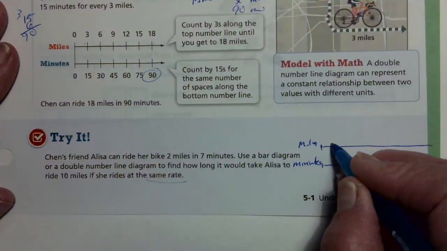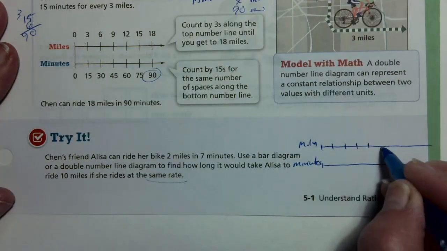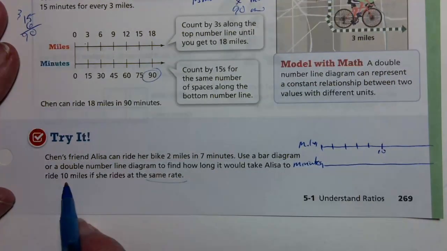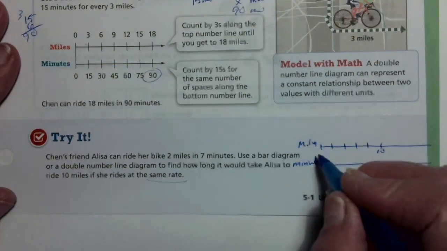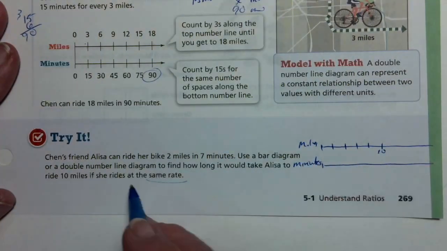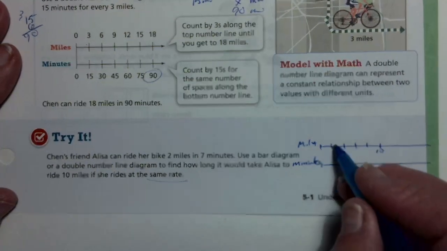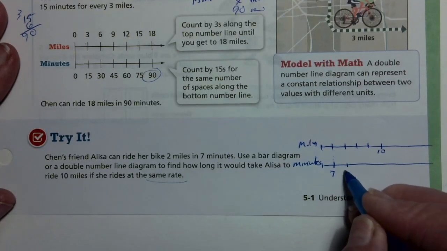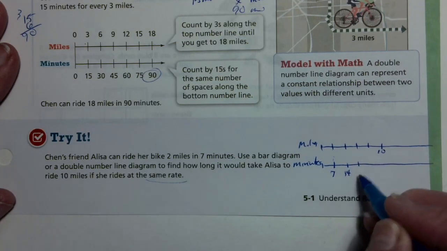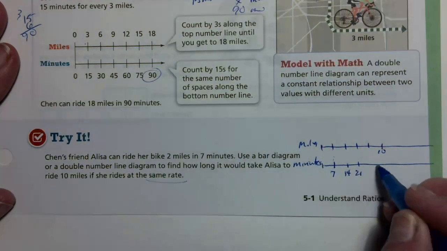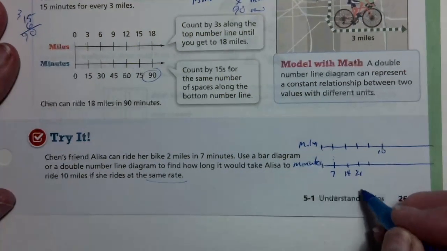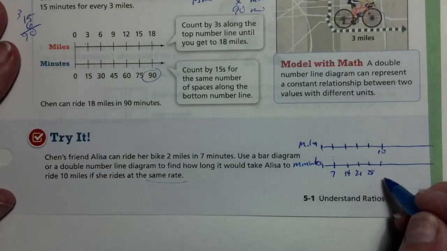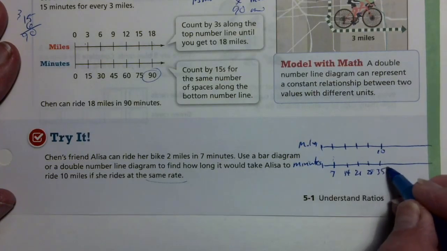So I'm going to make this 2, 4, 6, 8, 10. Here's my 10 miles right here that I'm trying to find out. And this is every time it's going to take 7 minutes. So this has to line up with 7, and then this will be 14, and this will be 3 times 7, which is 21, and this will be 4 times 7, which is 28, and 5 times 7, which is 35.